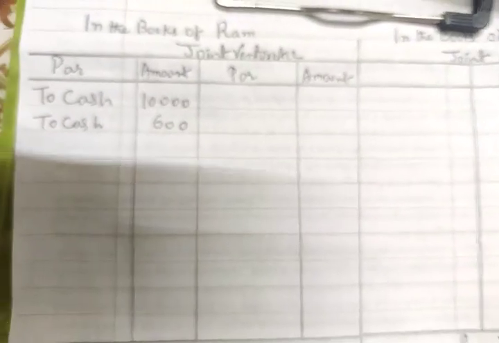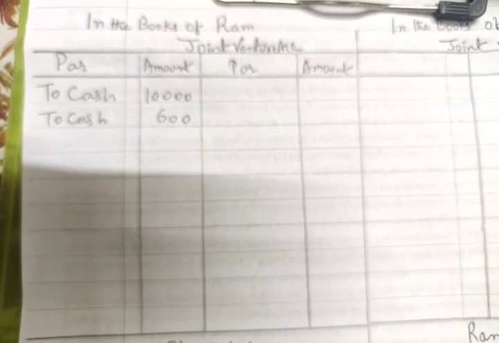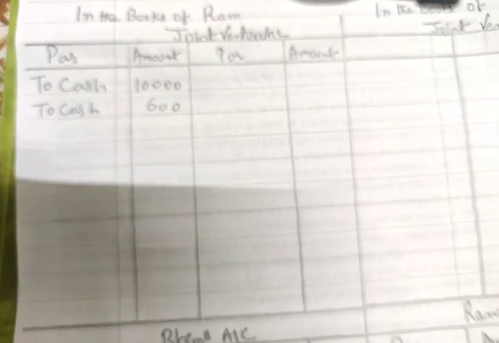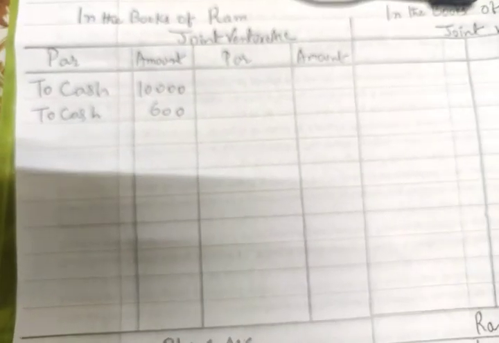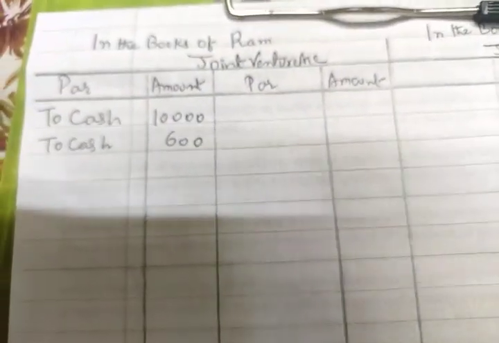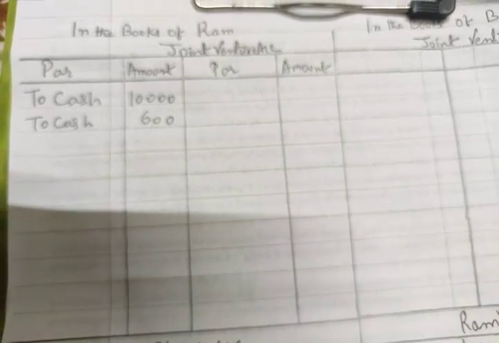That is the entry. Now going further, the bill was discounted at 6% per annum. Now please listen carefully. Whenever a co-venturer is going to draw the bill on another co-venturer, fine.